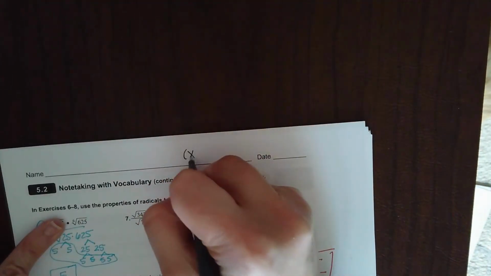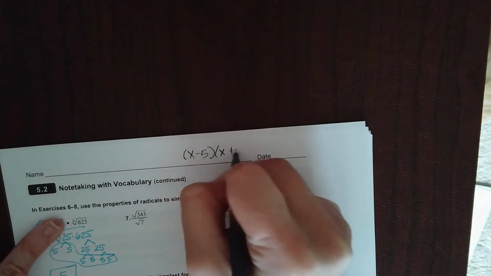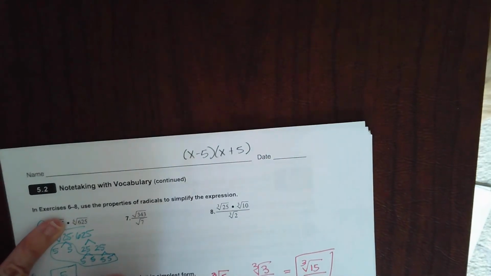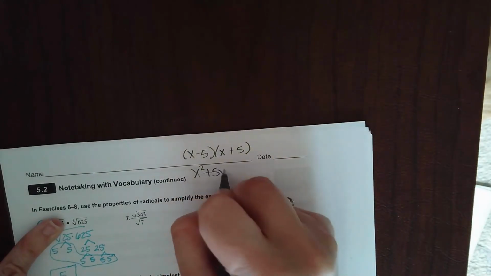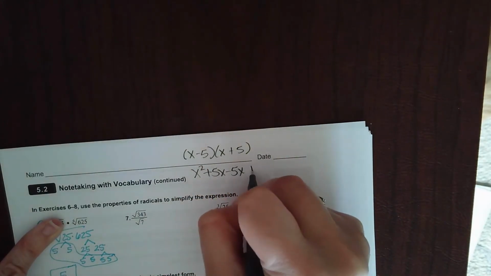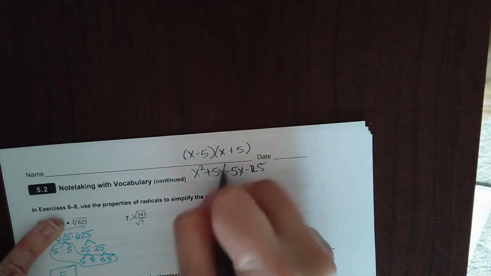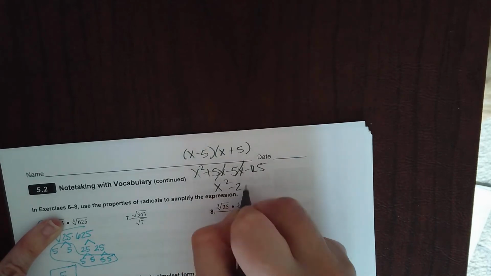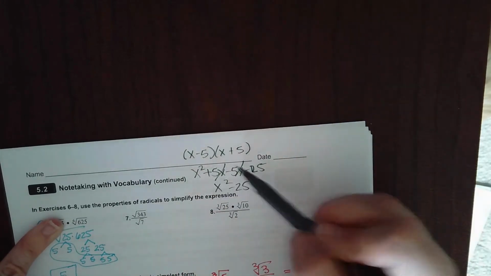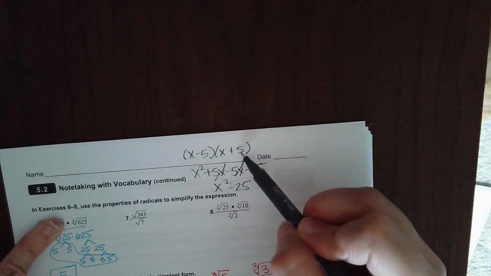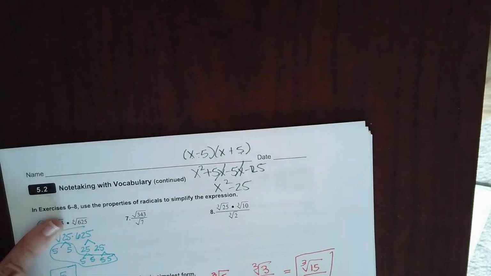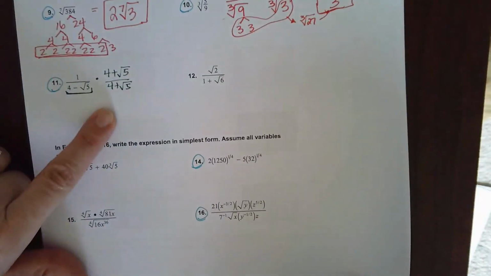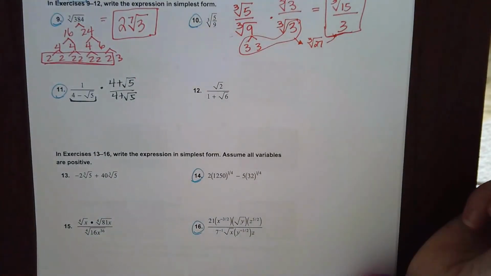If you remember, if I had x minus 5 times x plus 5, if I FOILed this out, I get my middle terms to cancel out. So in order for my middle terms to cancel out, I need to have the same terms, just one sign positive, one sign negative. And that's ultimately the same justification for what we're doing here.